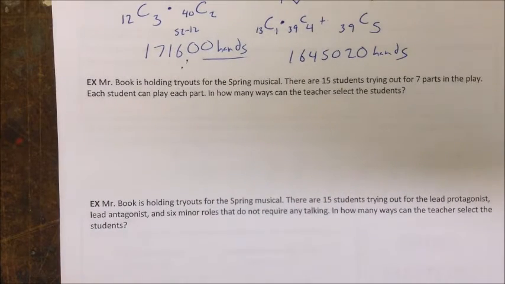There are 2 more problems down here about Mr. Book auditioning for the play, and I want you to see if you can go through those problems on your own. The main thing that I need you to focus on is whether they are permutations or combinations, if order is important or if order is not important. We can talk about the answers of those 2 tomorrow when I return.